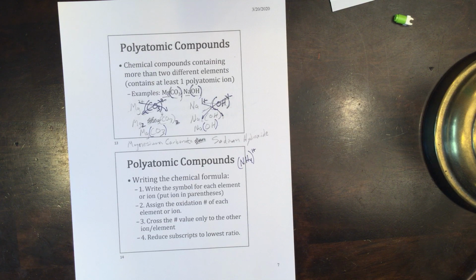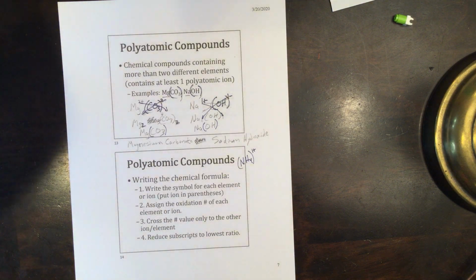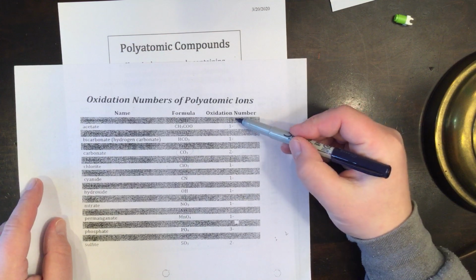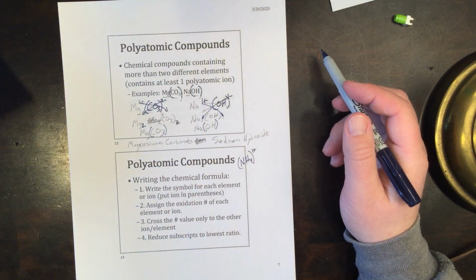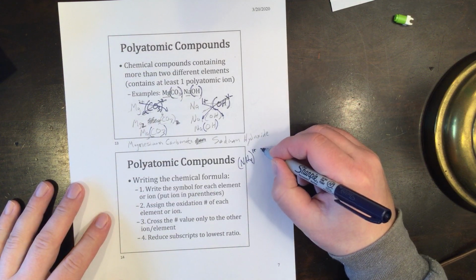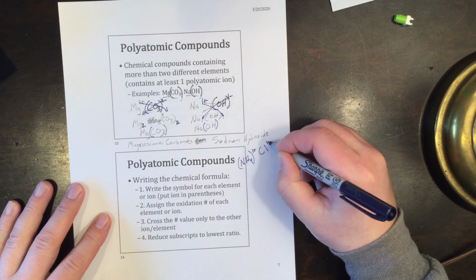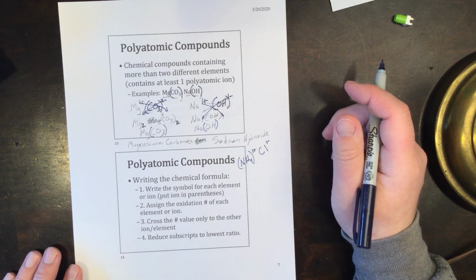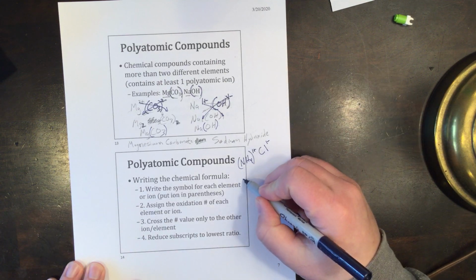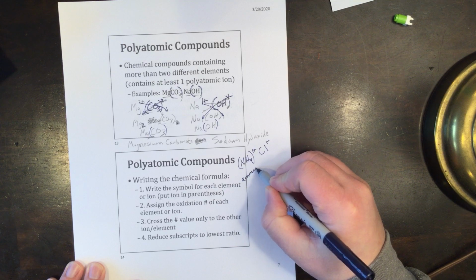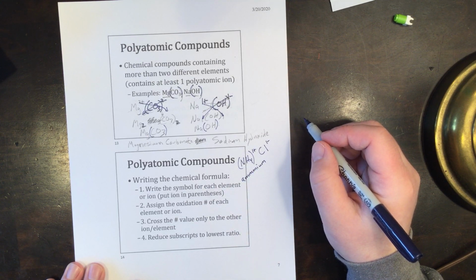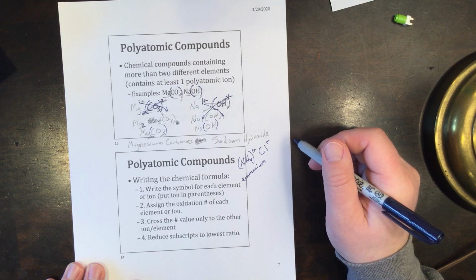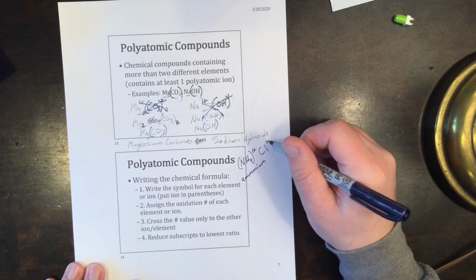Okay. So if we look on the back of our periodic table, we get that one positive polyatomic ion called ammonium, it's a 1+. And let's say it were to bond with chlorine. Okay. So how would you name that? Well, the polyatomic just stays the same. And what do we do about the last one?